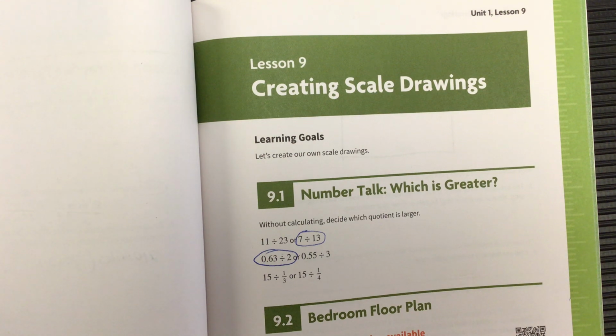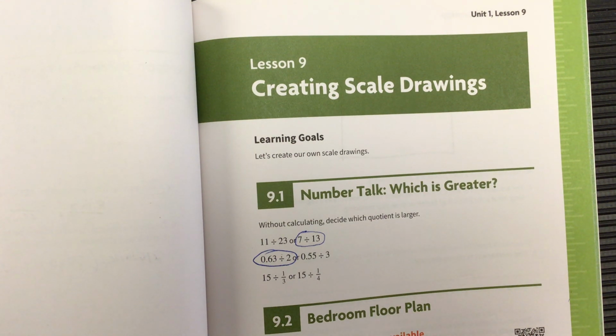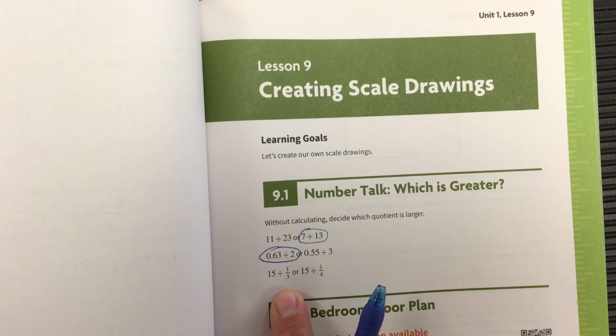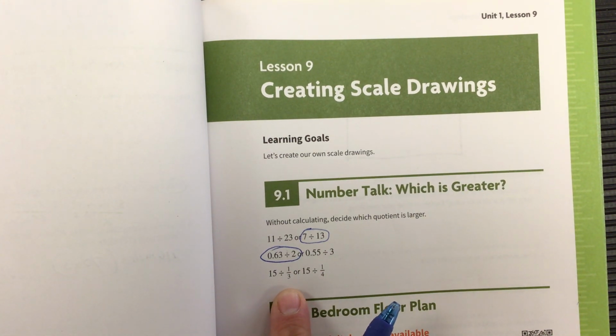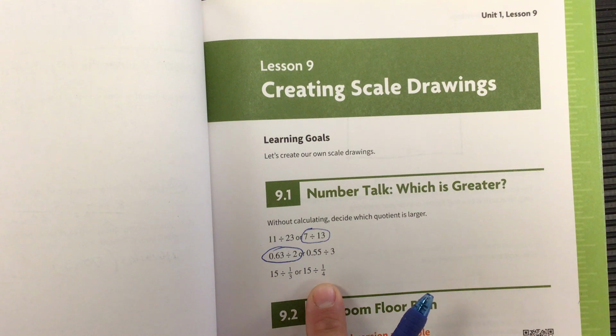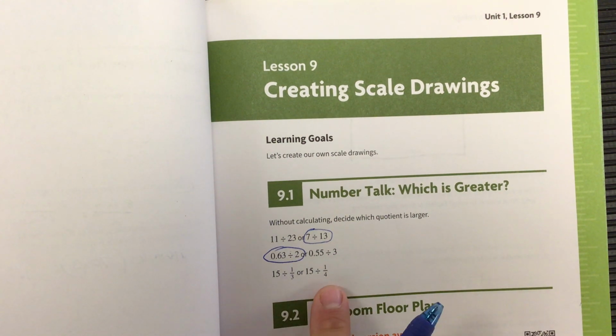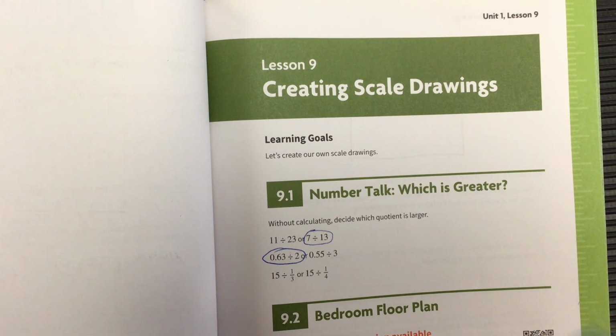Last one I actually thought was the easiest one, if you remember the little trick for dividing fractions. Dividing by a third is the same as multiplying by 3. Dividing by a fourth is the same as multiplying by 4. So is 15 times 3 or 15 times 4 going to be bigger? Pretty simple, right? 15 times 4 will be bigger. But again, you needed to remember what dividing fractions was all about there.